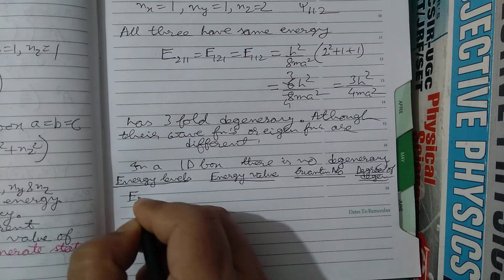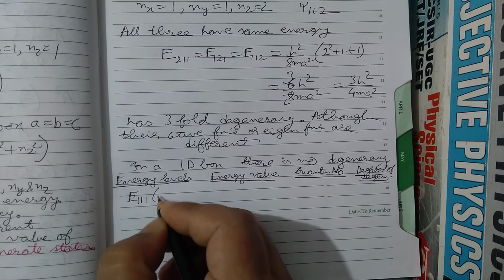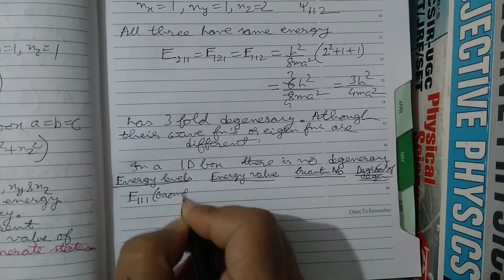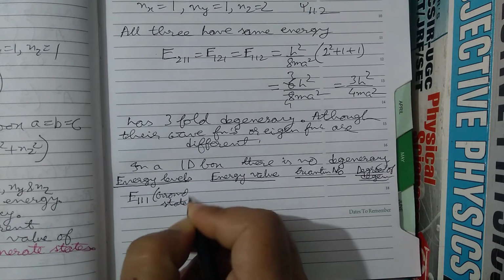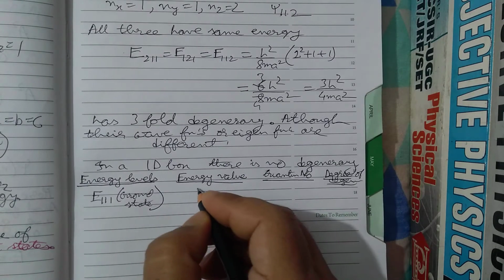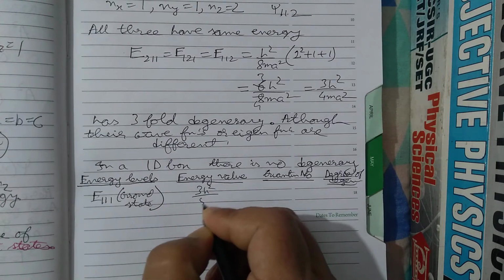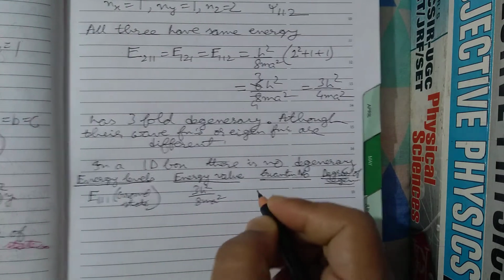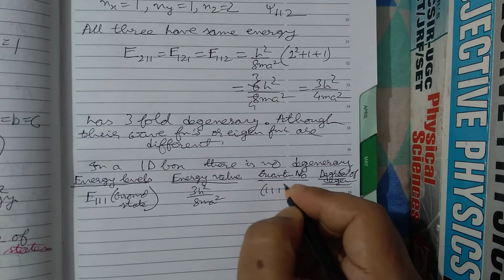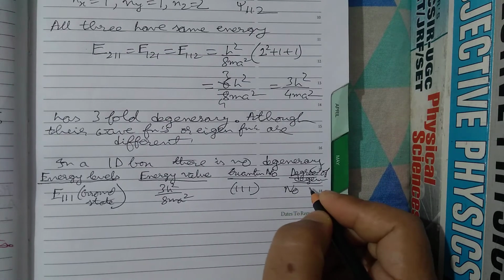The energy level E111 is the ground state. The energy value is 3h square by 8ma square. The quantum number is 111. No degeneracy.